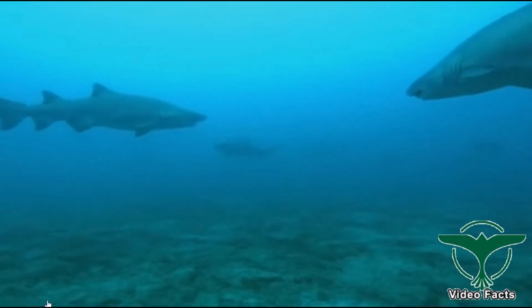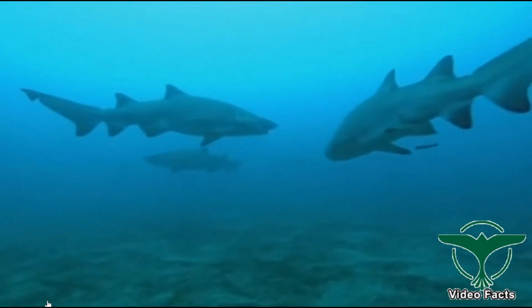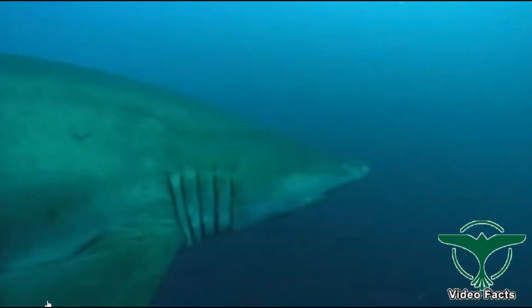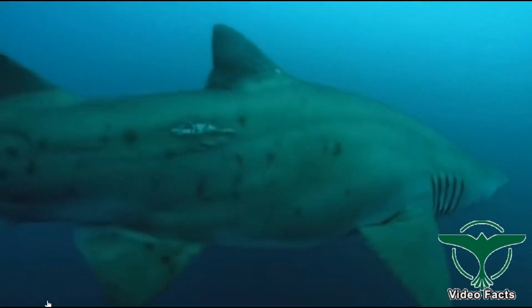Now there's food aplenty. It can gorge at will on their yolks and their remains. From this point on, the mother will produce no further embryos. Instead, all her resources go to her surviving offspring.